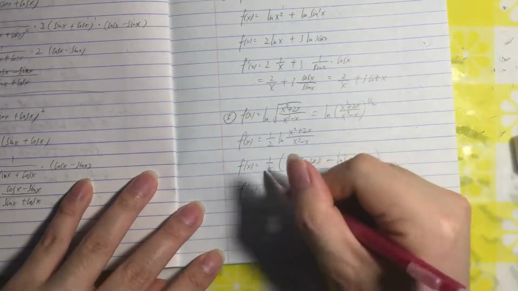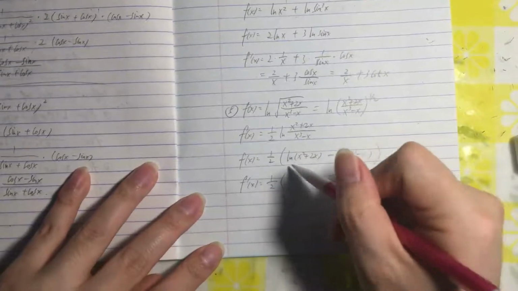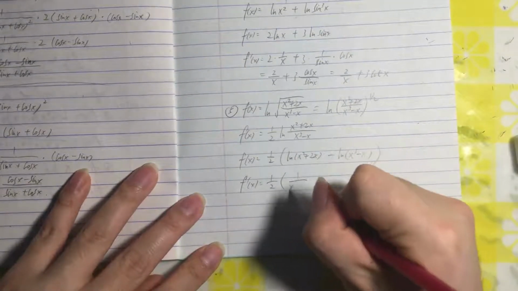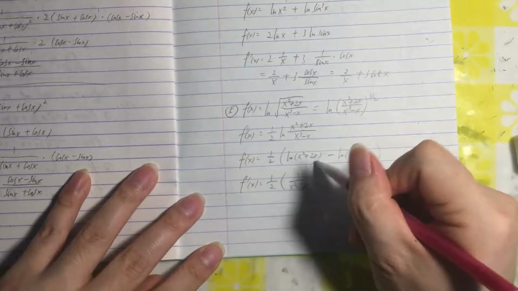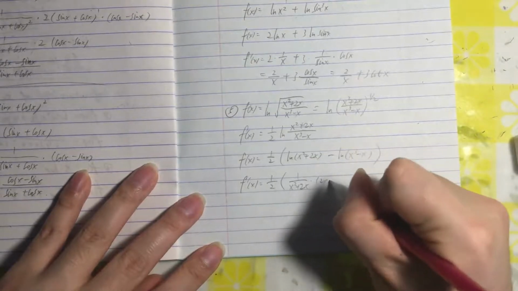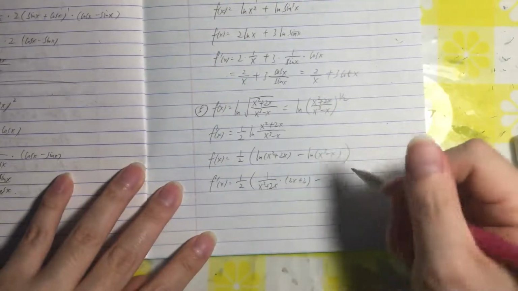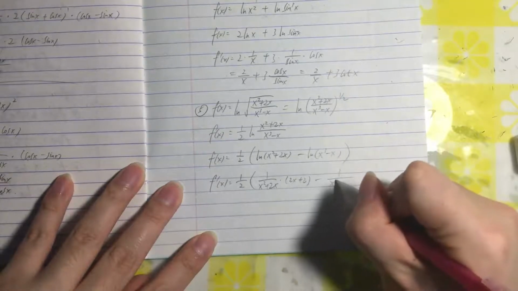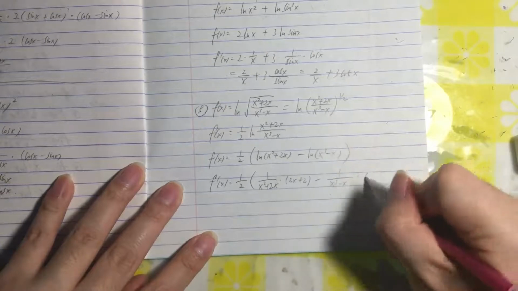When we take the derivative, half is a constant multiple, so it stays the same. The derivative of ln gives 1 over the inside function, then times the derivative of the inside function. That's 2x plus 2. For the second function, take 1 over the inside function, x cubed minus x, then times the derivative of the inside function.